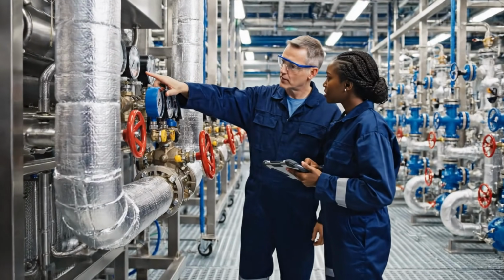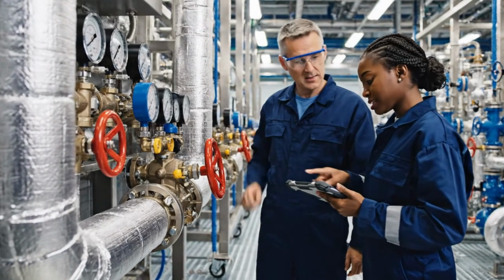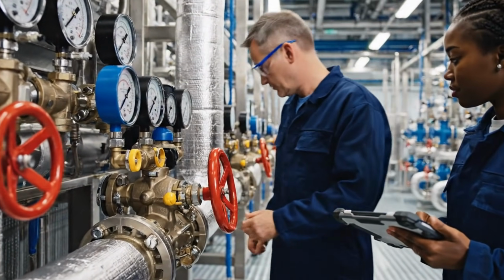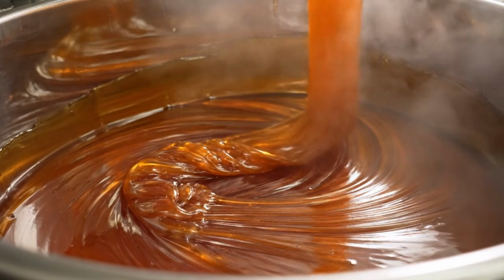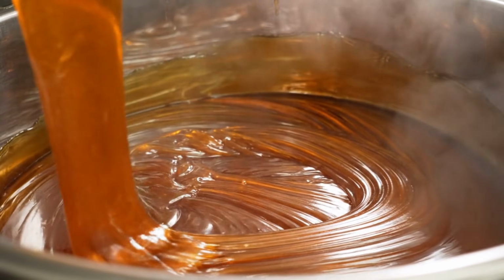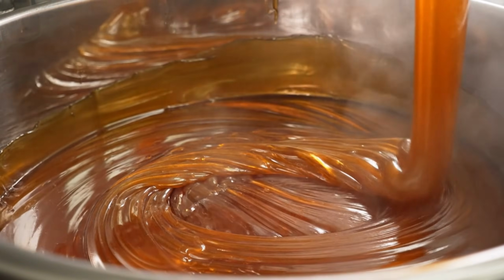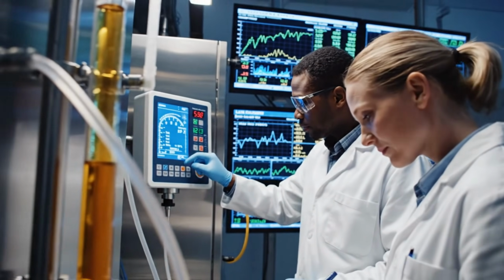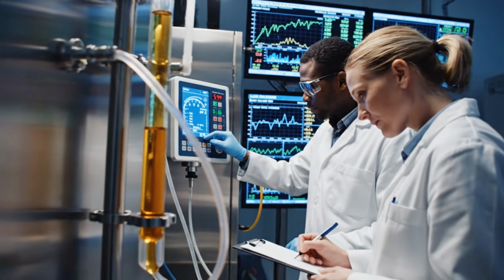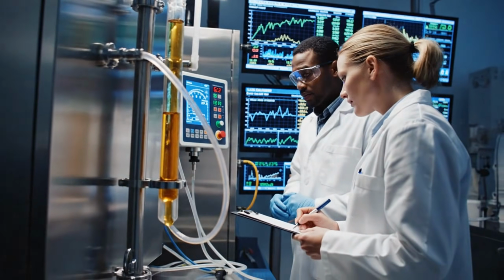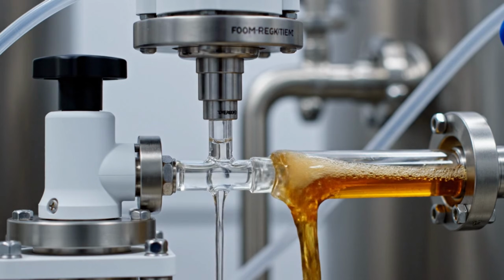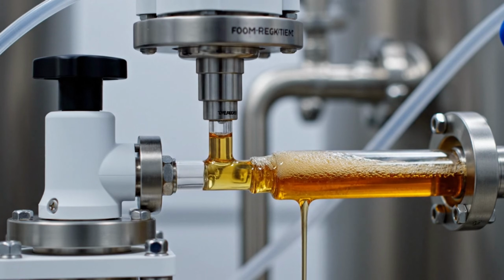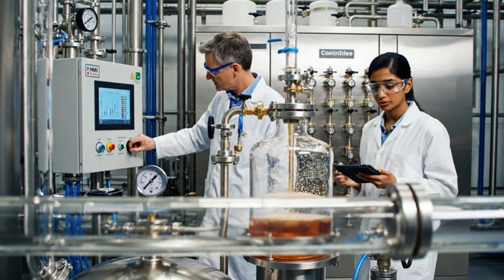Are you seeing the same flow discrepancy on gauge 4? Yes, it's slightly high. I'll make a minor adjustment to the valve now. Right, that should do it.